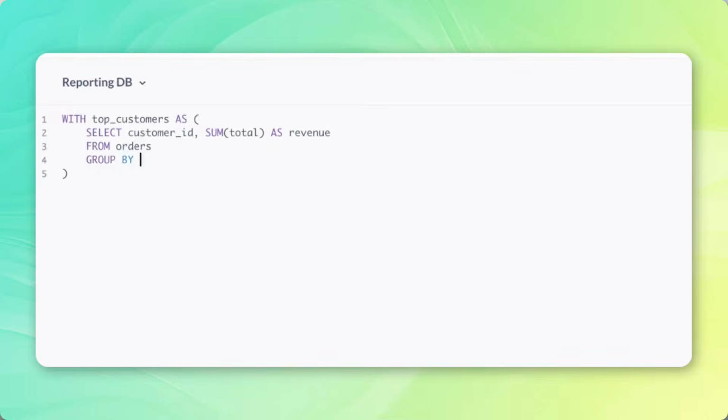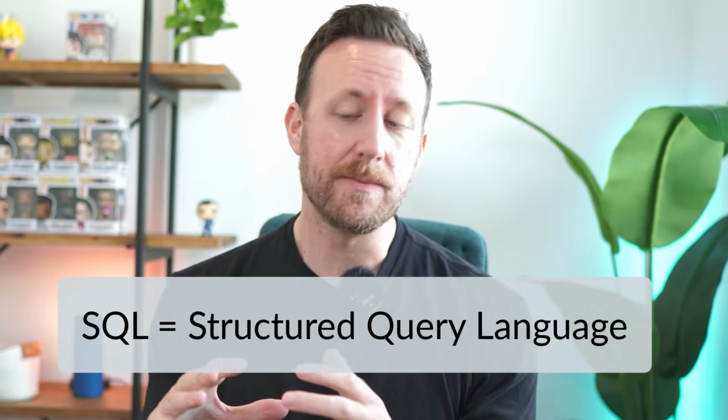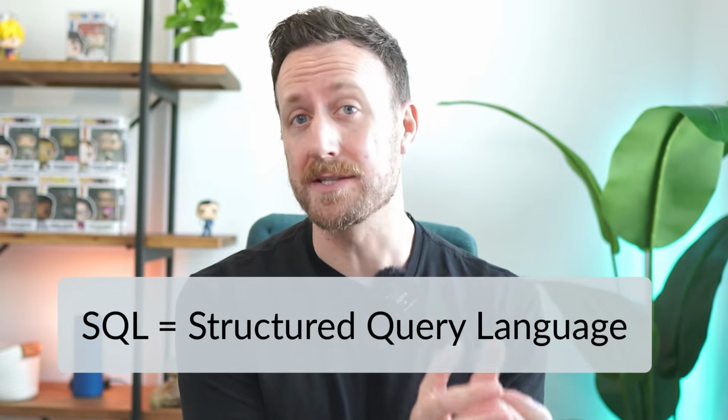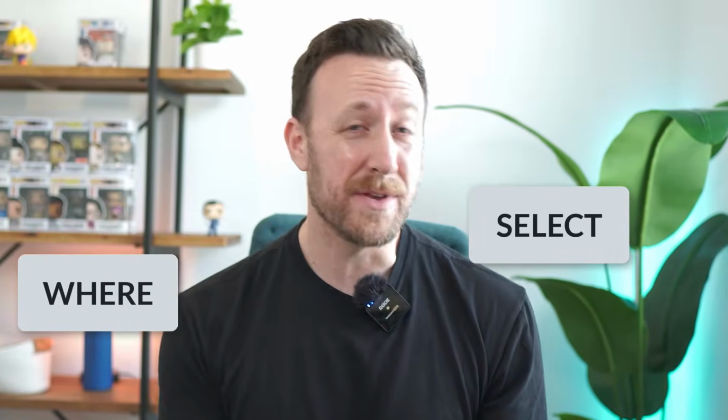SQL is one of the most popular and widely used data tools in the world. It's the language operating behind the scenes of every database you interact with, whether you realize it or not. But here's the thing, most people only learn enough SQL to get by. A select statement here, a where clause there, maybe a join if you're feeling bold enough. But SQL goes so much deeper than that.